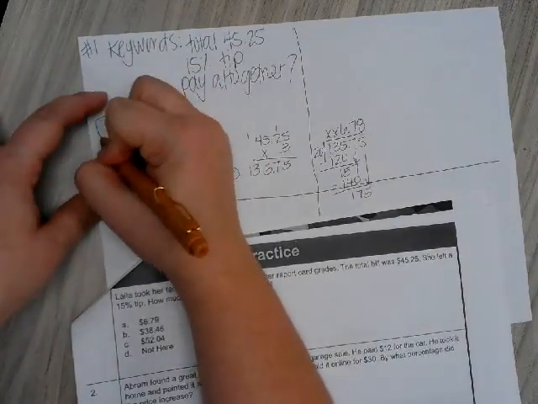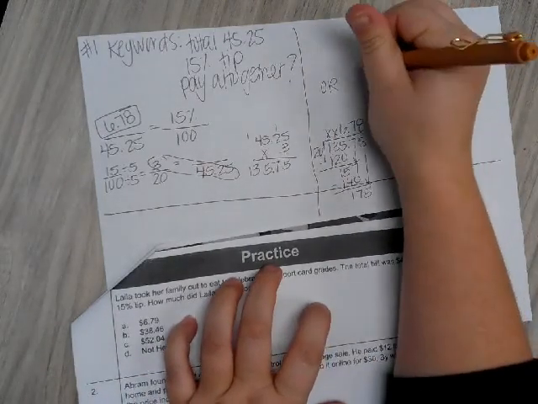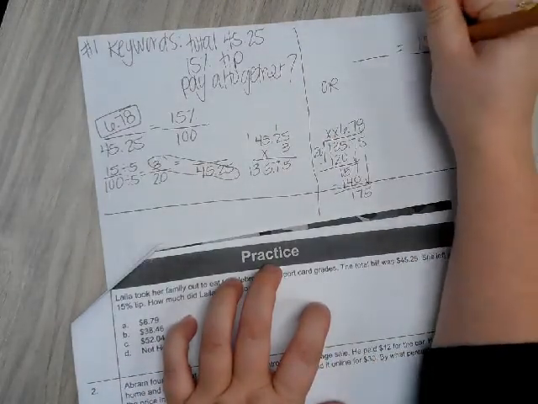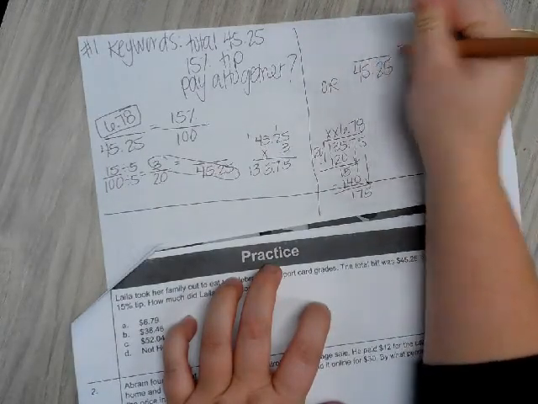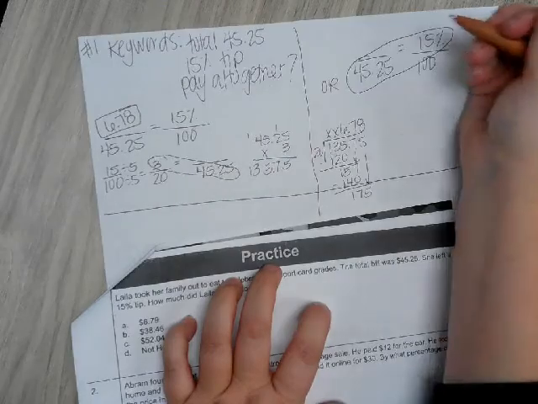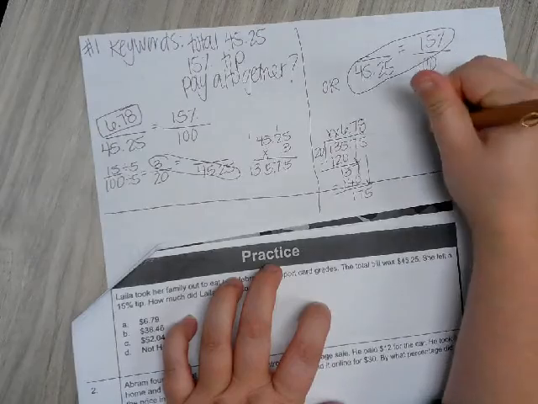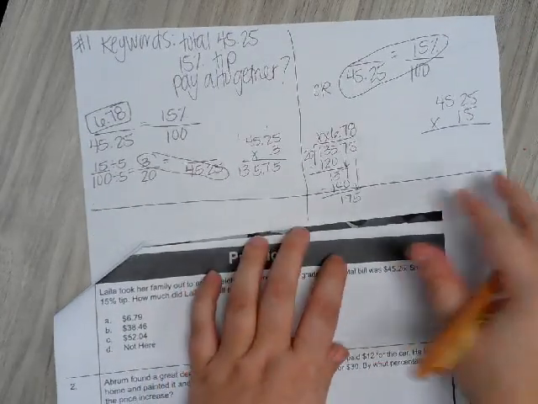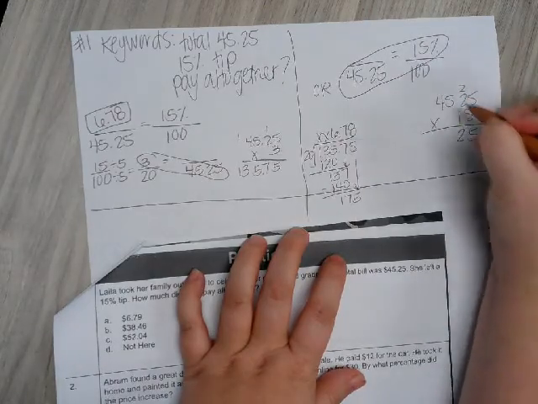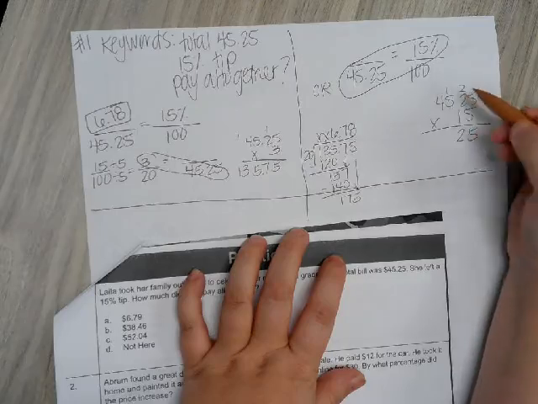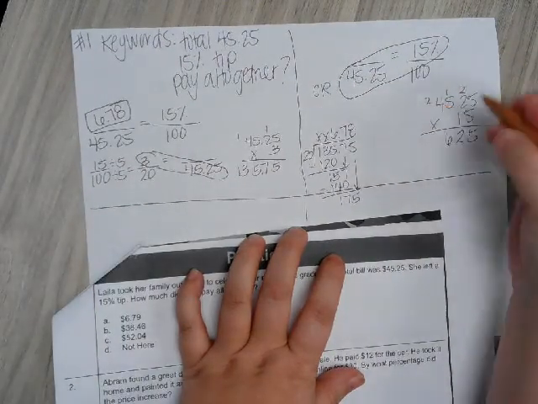Or I could do it this way. This was my proportion. I can multiply that together. 5 times 5 is 25, carry my 2. 5 times 2 is 10, plus 2 is 12, carry my 1. 5 times 5 is 25, plus 1 is 26. 4 times 5 is 20, plus 2 is 22.